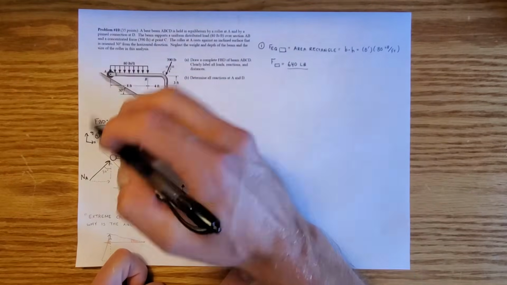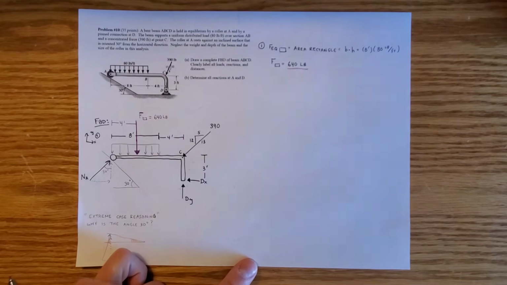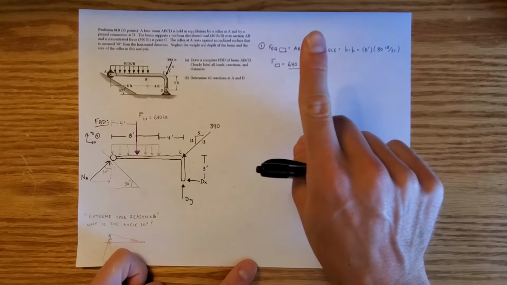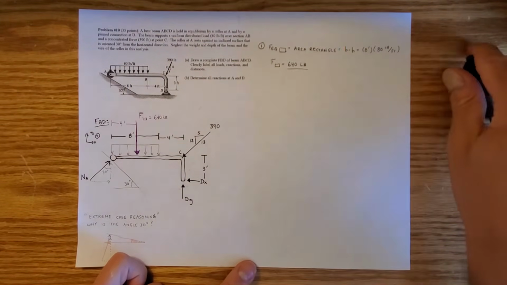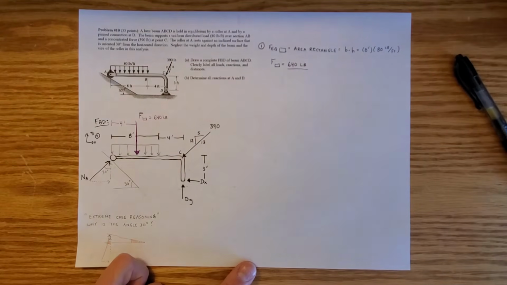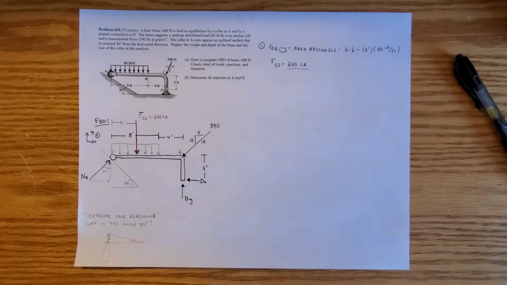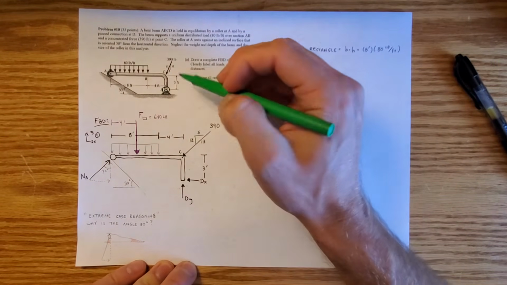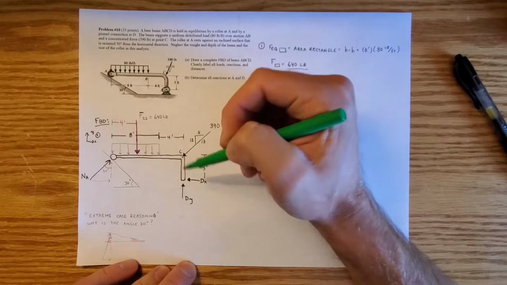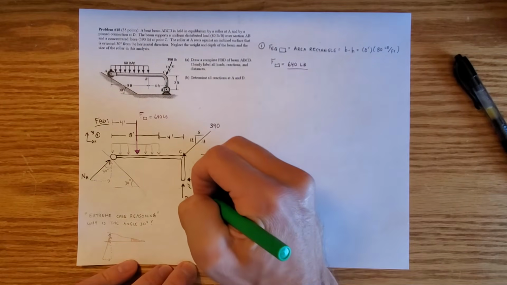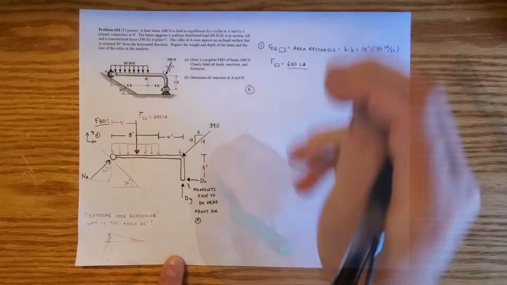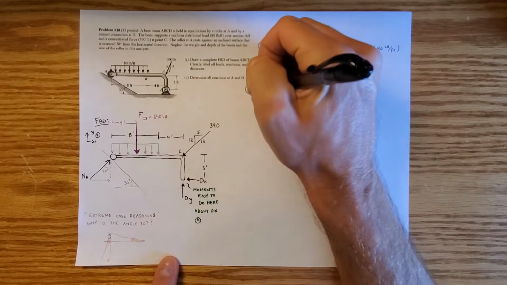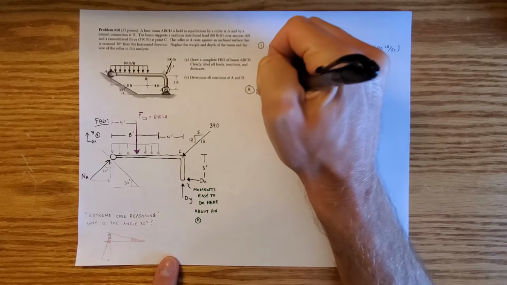So where do we want to sum our moments about? That's the question. You always want to sum the moments about a point that has more than one unknown, if possible. Well, where are we going to find more than one unknown in this particular question? If you look at it right here, point D is going to have a Dx and a Dy. So this is a prime spot for moments. What we'll do now is we'll say sum of the moments about point D is going to equal 0.